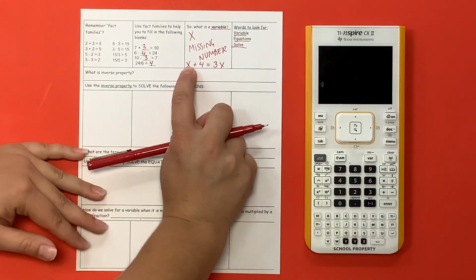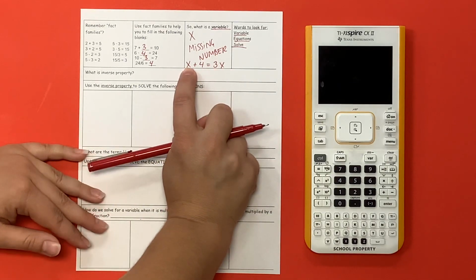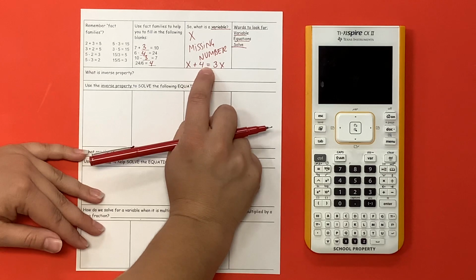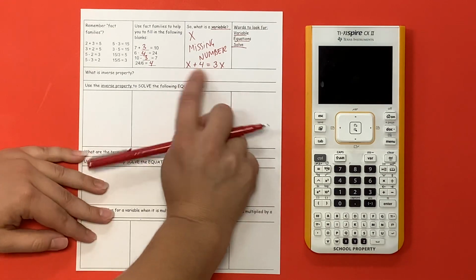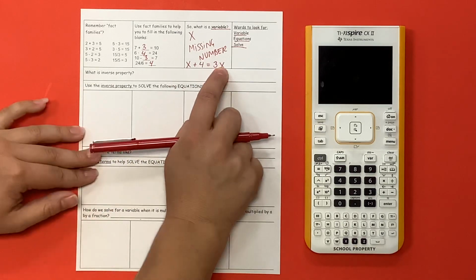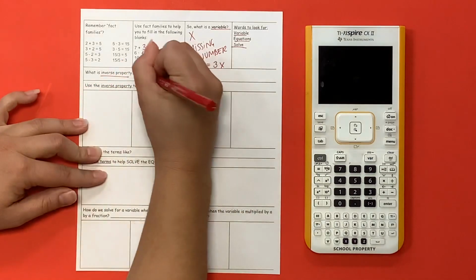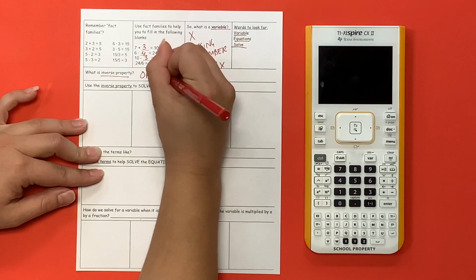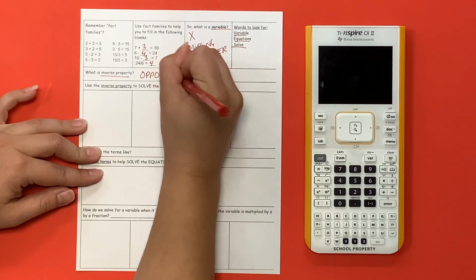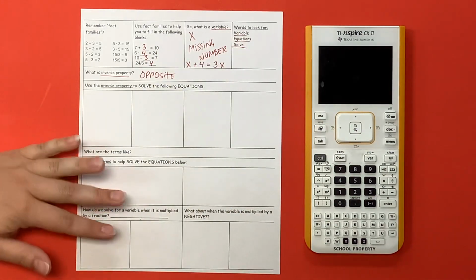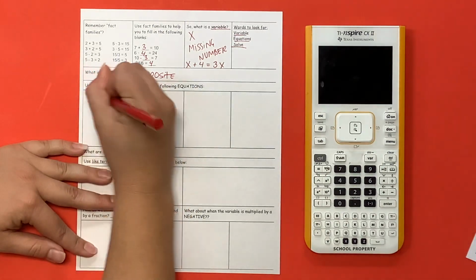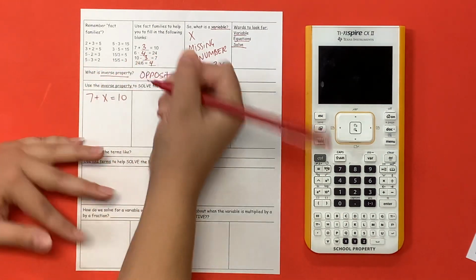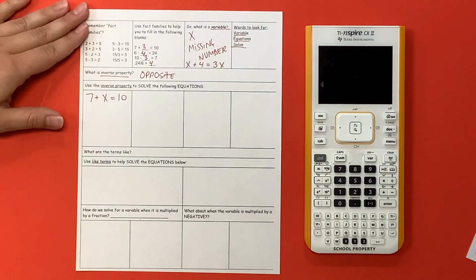We could probably try to do this in our head to see what number added to 4 would also get us the same thing as 3 times some number. But instead of having to just guess and check in our head, we use this thing called the inverse property, which tells us to start doing the opposite. When we are able to do the opposite of whatever operation we're doing, we are going to be able to figure out our variable. So let's take this first little equation as an example.